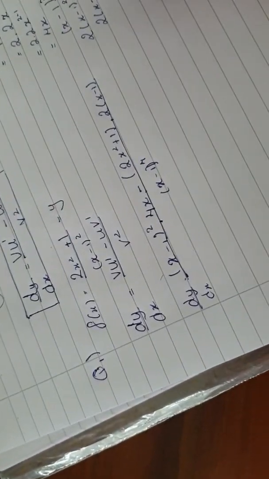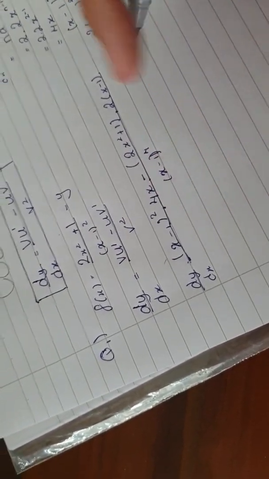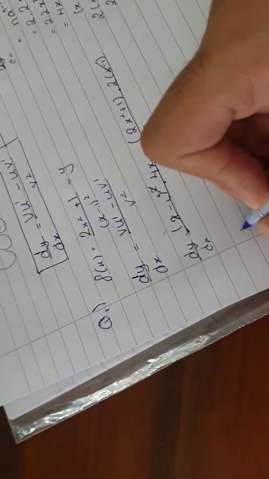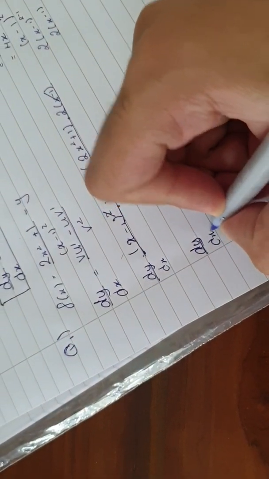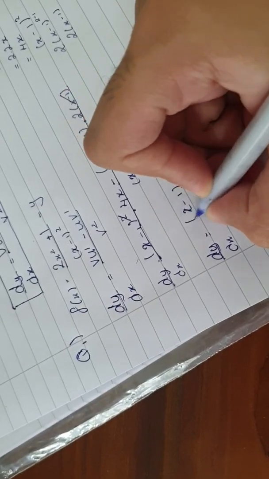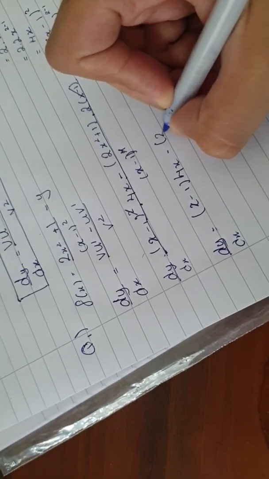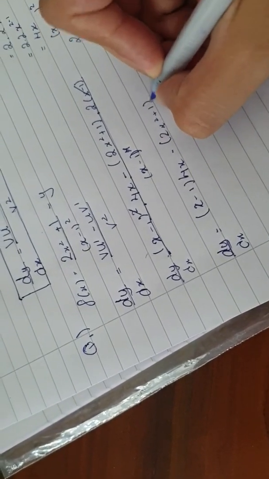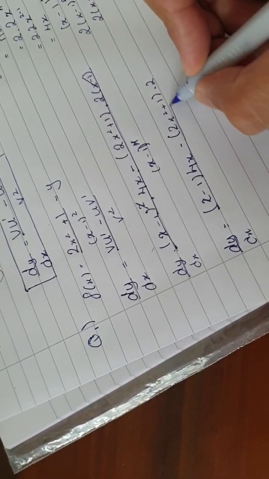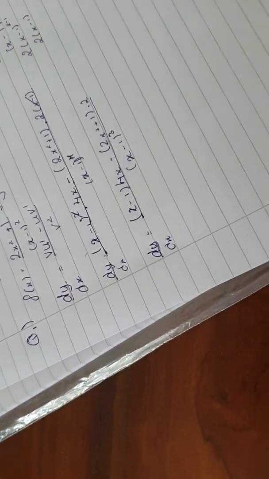Okay. So in here there is a common thing, we can take (x minus 1). We can take dy by dx equals (x minus 1) times [4x minus (2x squared plus 1) dot 2] over (x minus 1) cubed.